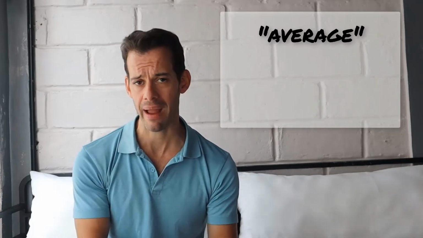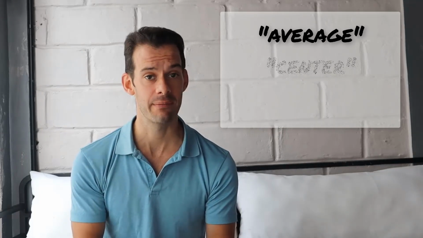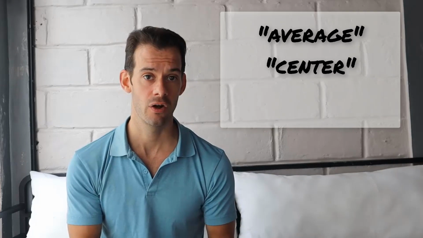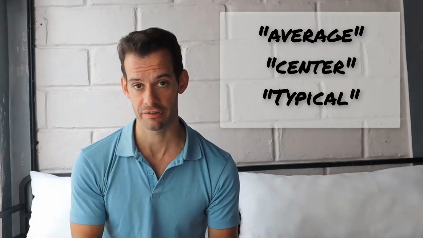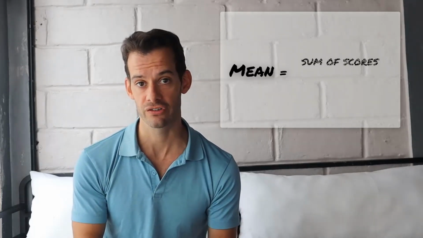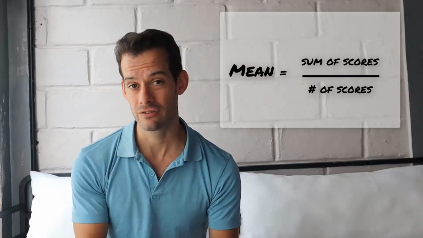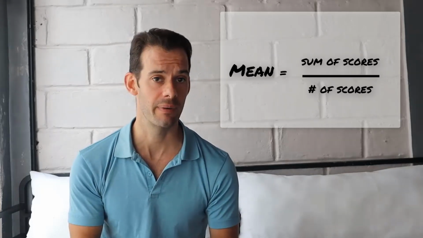Any measure of central tendency tells us about the average of our data, but this term average is often used to refer to the mean, so we might be better off just thinking about the center of our data or about what's typical in our responses. The mean, or the arithmetic mean, is calculated by summing all the scores and then dividing by the number of scores. Now, this formula can be written two different ways depending on whether we're talking about the population or a sample, but the calculation is exactly the same.